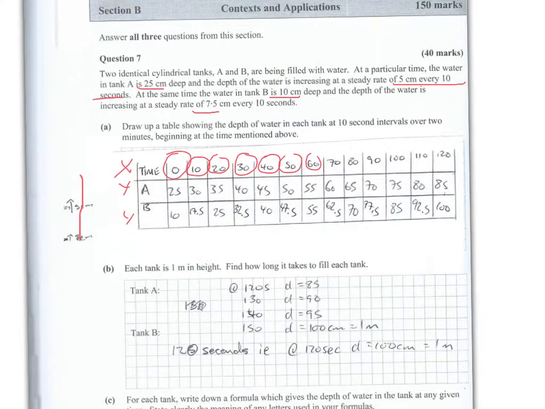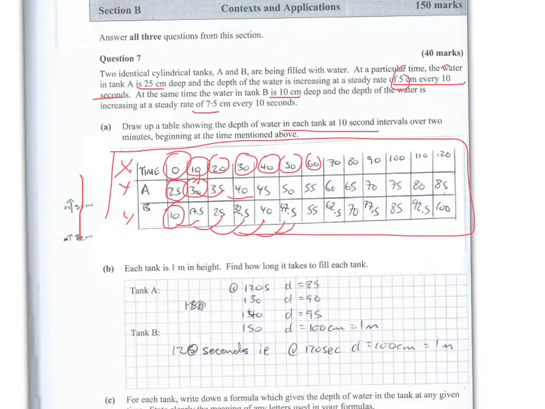So we know at the beginning there was 25 centimetres depth of water in one and 10 in the other, but after 10 seconds, we added 5 centimetres here, so we got 30. 25 and 5 is 30, and for the other one we added 7.5. We keep adding 7.5 there, we keep adding 5 there, and we generate a table showing the depth of water of each tank over 2 minutes. Okay, so we got up to 120 seconds there.